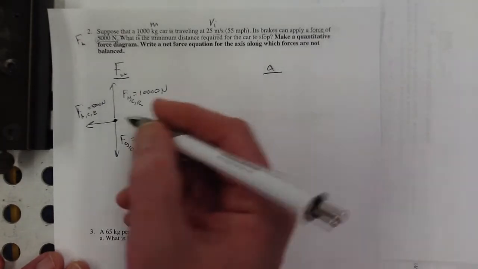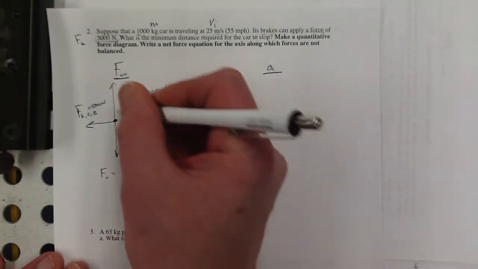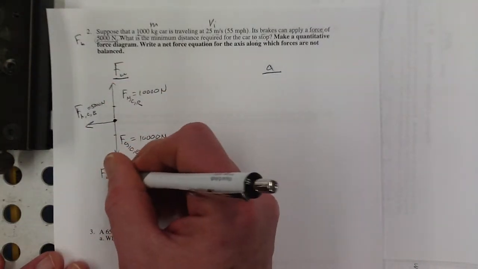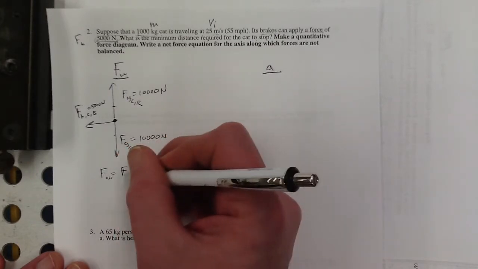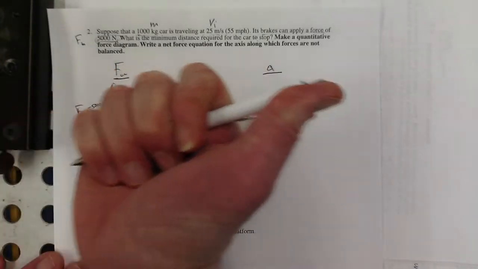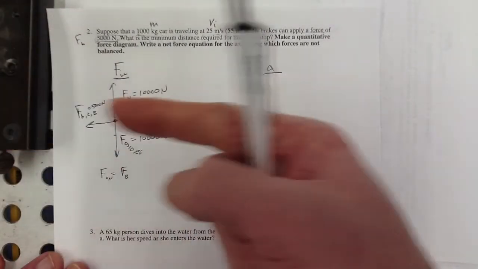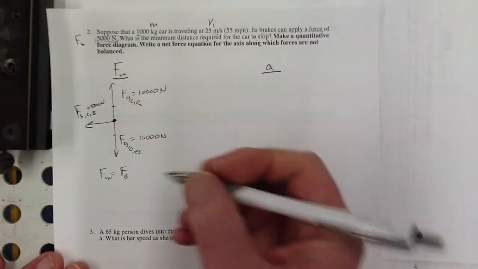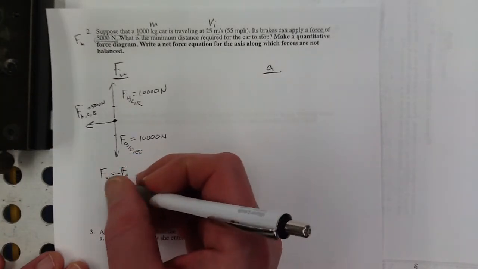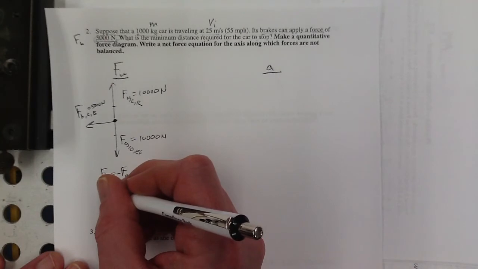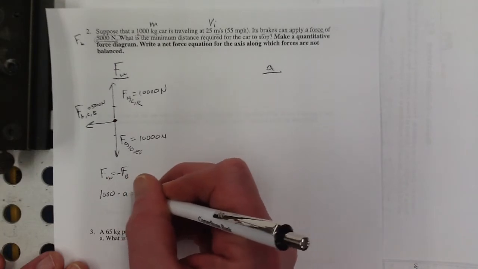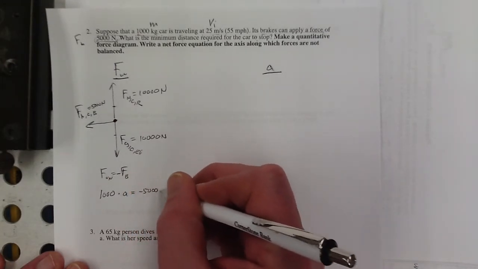All right. So that means that the unbalanced force here, those would be equal and canceling each other out. The unbalanced force is just that braking force. And notice that the car's going this way, and the unbalanced force is in the losing direction, opposite the motion. So you could say this, and then mass times acceleration. I've got a mass of 1,000 times acceleration is equal to negative 5,000.